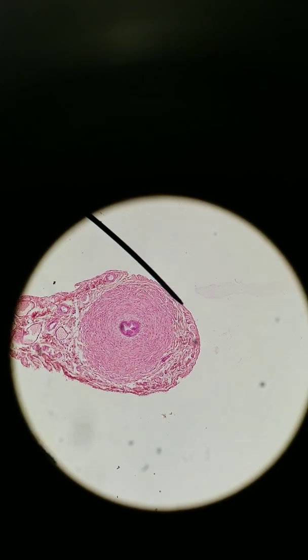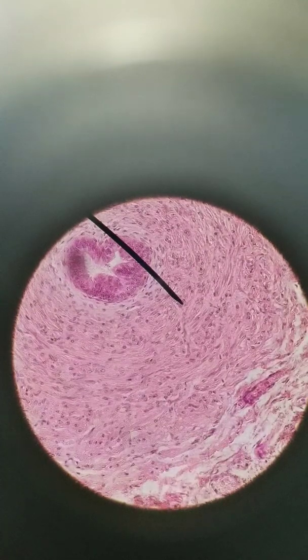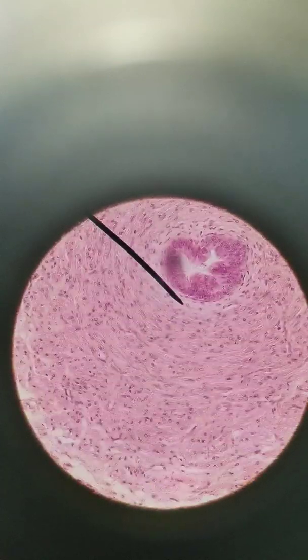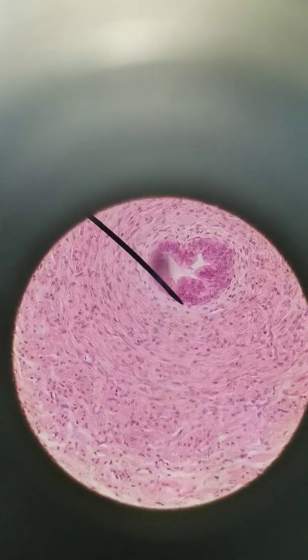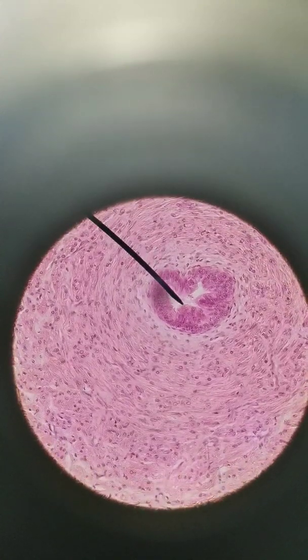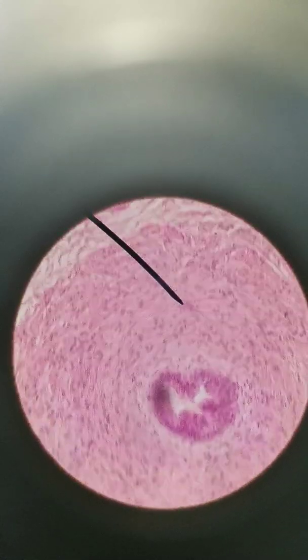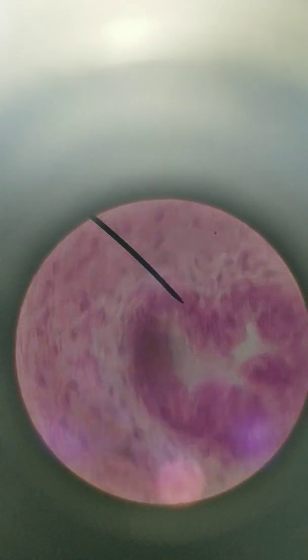So let's see if I can find it on this vas deferens section. There's a good chance I won't. So wish me luck. We're at 100x. We are at 400x. It's hard to tell if this is actually stratified right here or if it's just folded on itself. As you can see, it's kind of wrinkled right here too. So inconclusive. I can try going to oil. Let's see how that works out without the actual oil. Yeah, can't really tell so much more.